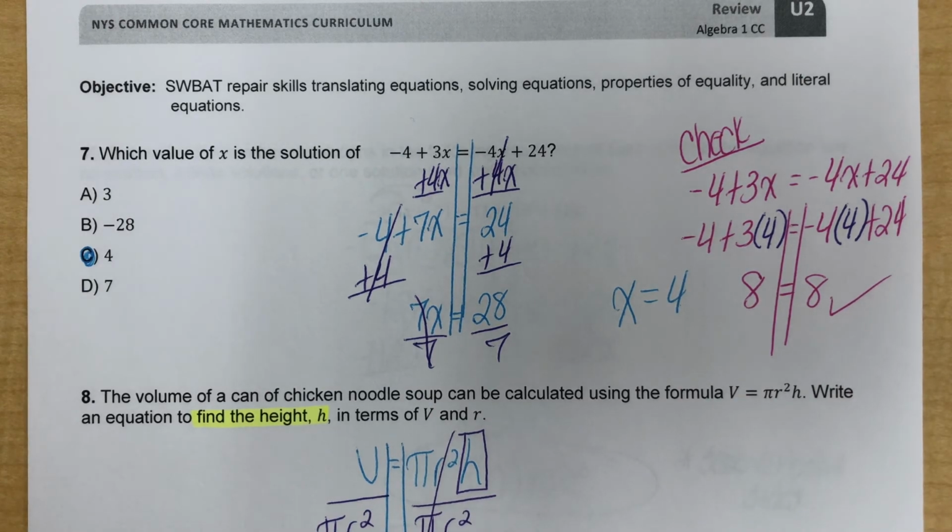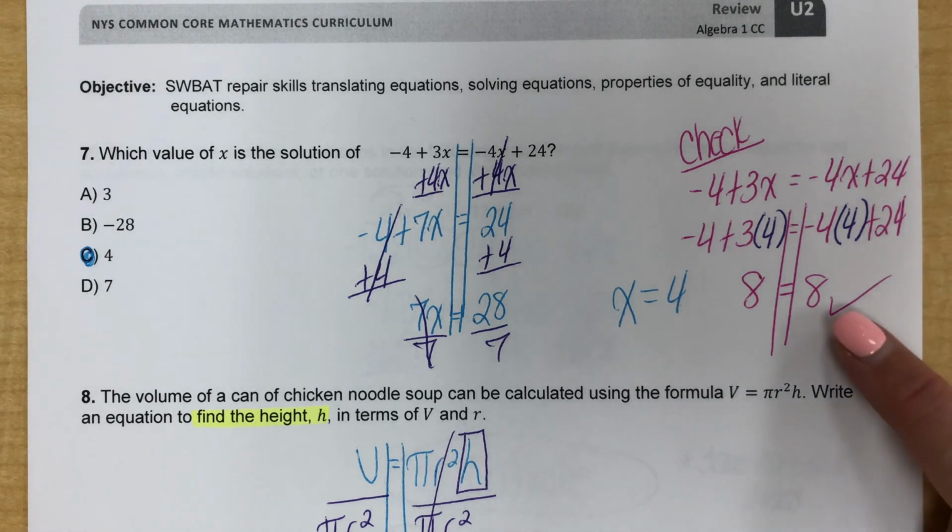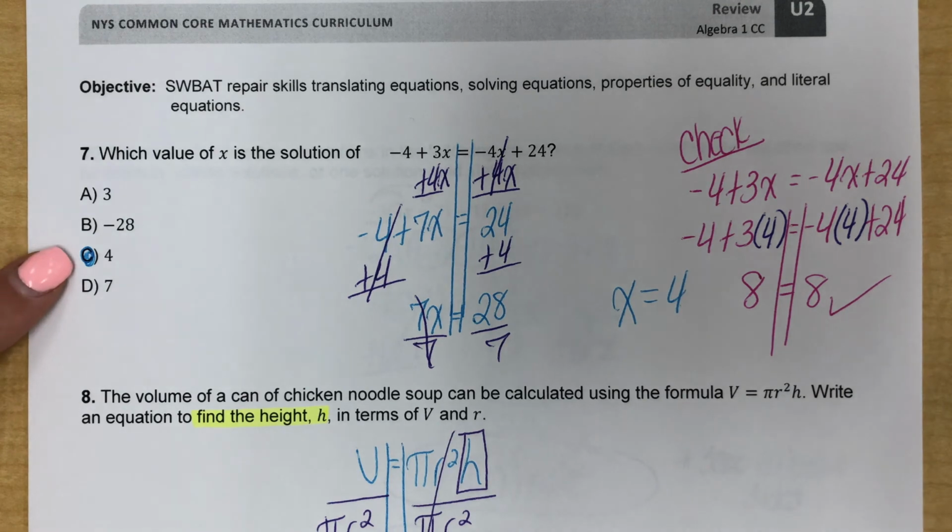All right, here are the answers for 7 to 11. So number 7, showing all my work, I solved it through, x equals 4. And then you can always do a quick check like we did on the first page to plug it back in and make sure you get the same answer on both sides. That's how you can check to see if it's correct, and it was.